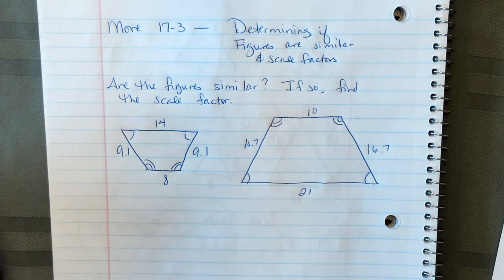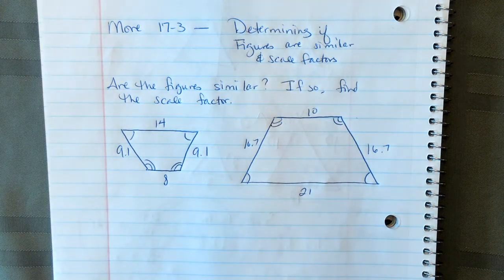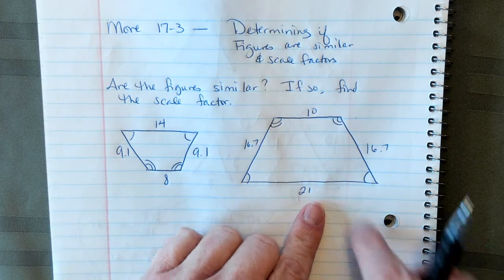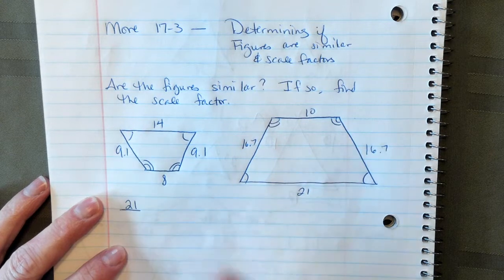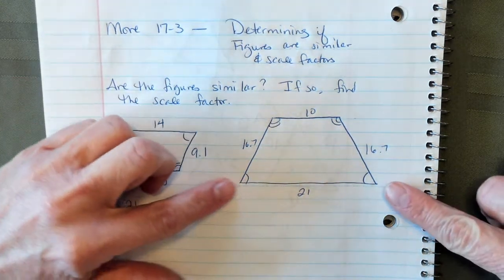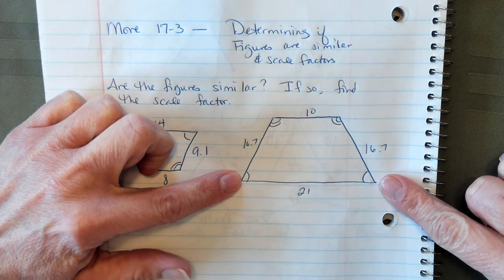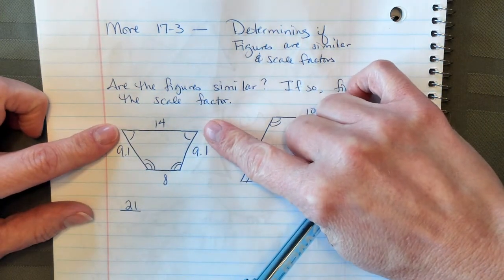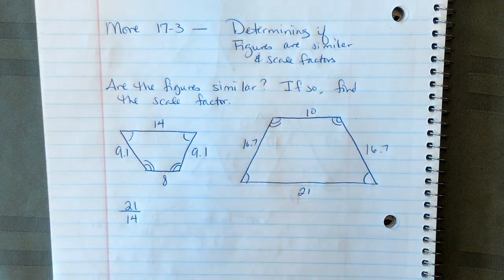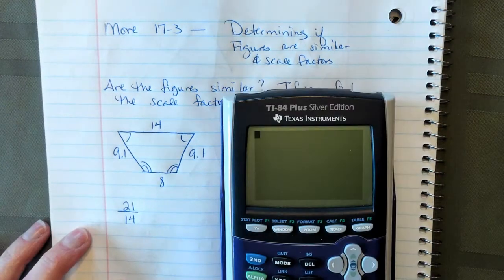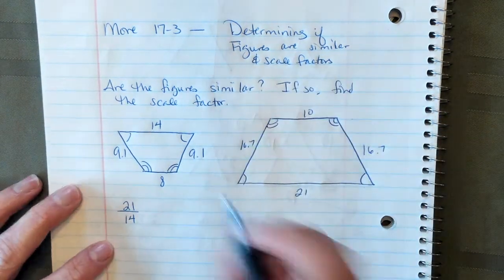So the next question is, do we have proportional sides? And so we need to start taking a look at do these sides correspond properly to each other? So I'm going to start on my second figure, and I'm going to choose the biggest side. I'm going to compare that 21 to the biggest side here, and notice that the 21 is kind of trapped by single looped angles. Well, the 14 is the biggest side on this figure, and it's trapped by the single loop angles. Well, let's figure out what 21 over 14 is. It's 1.5.